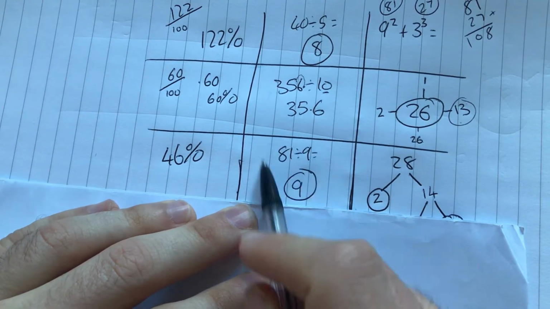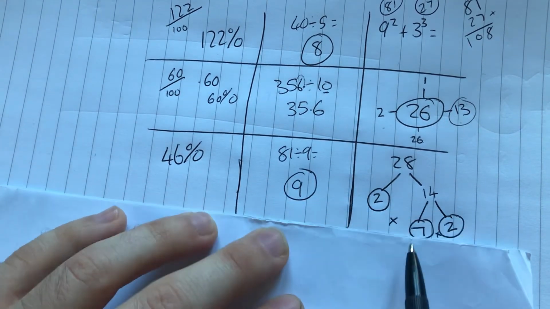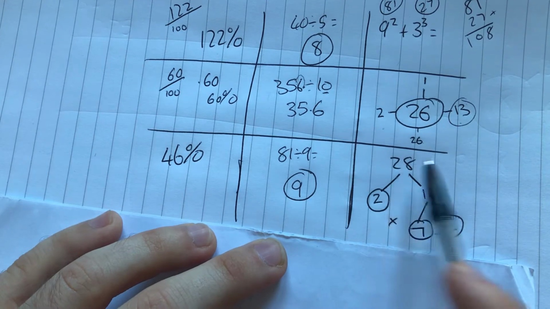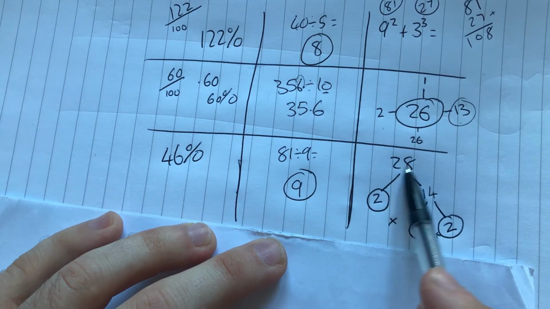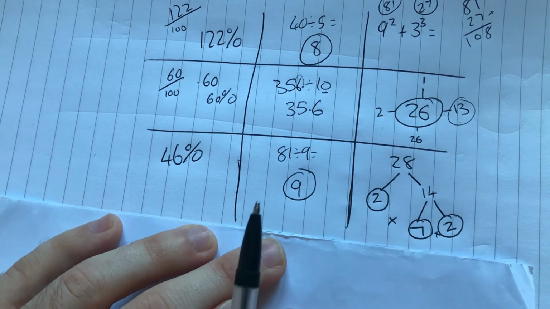81 divided by 9, you should recognise that as a square number now. 9 times 9 is 81. And then the prime factors of 28, 2 and 14, you can just half 28. 14, 7 and 2, so 7, 2 and 2. Lovely, easy as that.